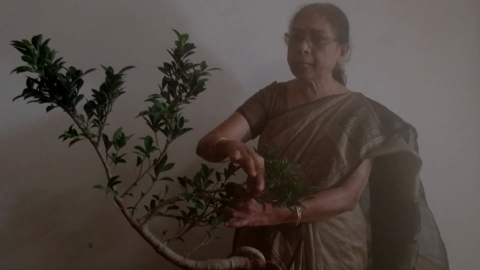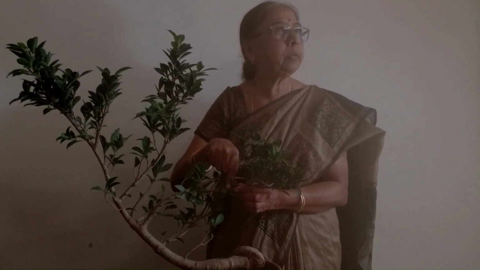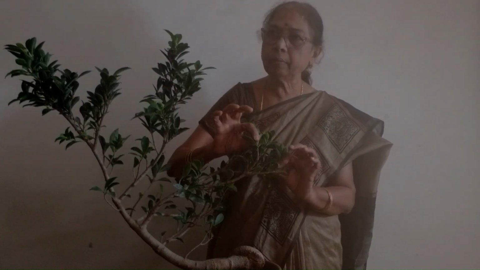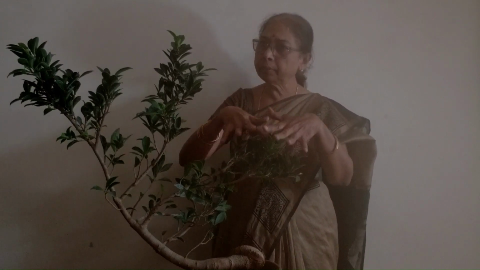That is called structural wiring or primary wiring. Then we are going to secondary wiring. Secondary wiring: this is the primary branch and this is the secondary branch. When we are working on the secondary branches, that is the secondary wiring, and these are the tertiary branches. That is the thin wiring. The primary structure of the plant styling is very important. We are coming to this after that.